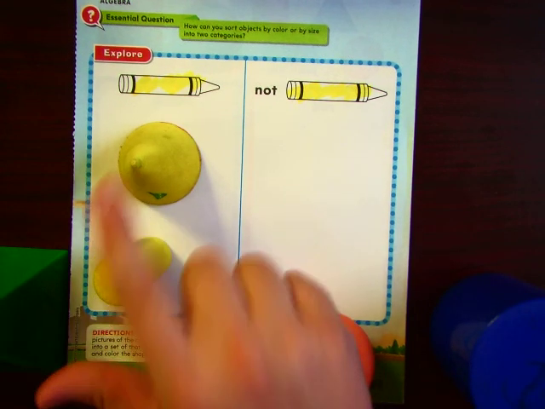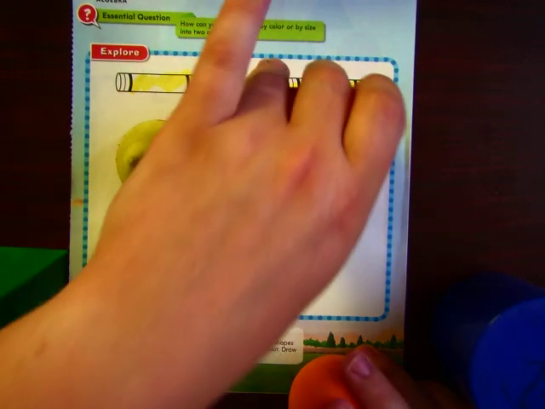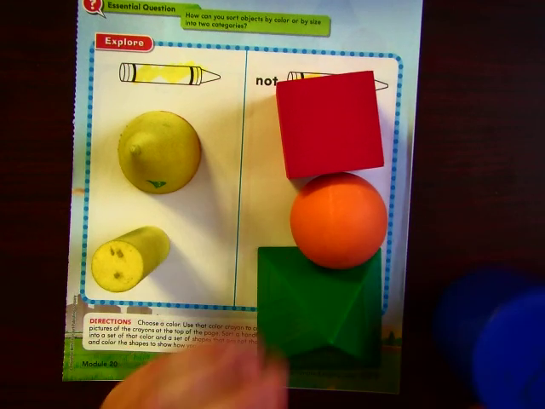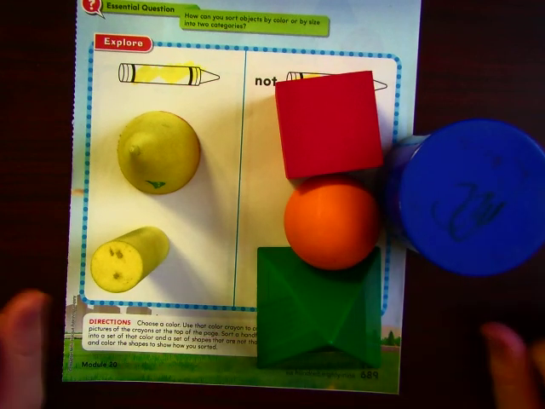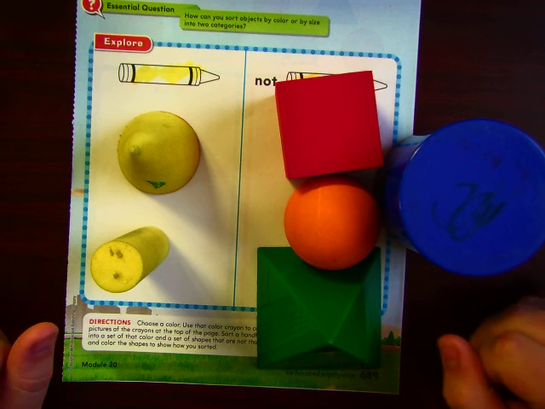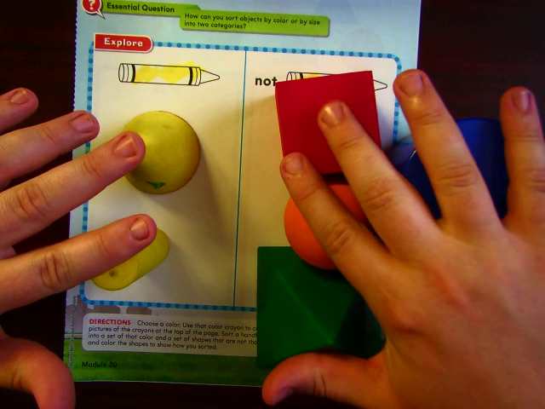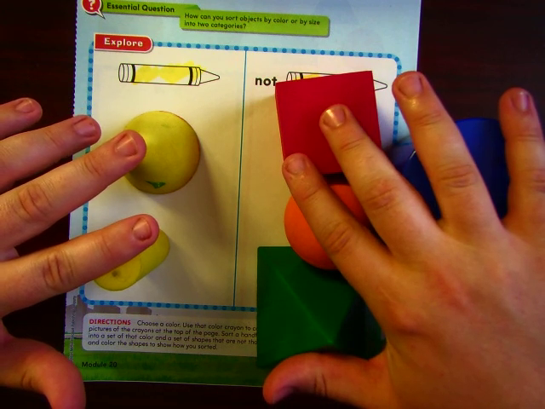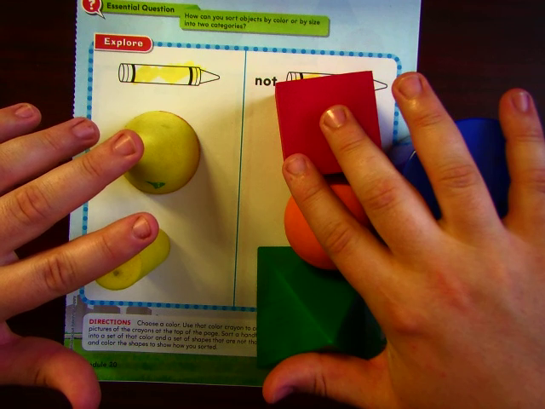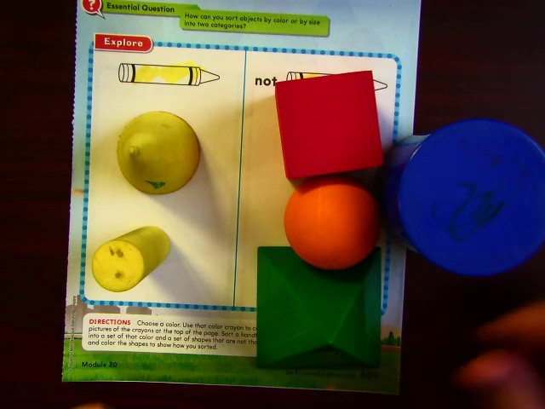Okay, so we have a cone that's yellow and a cylinder that's yellow. The shapes that are not yellow go over here. We got a red cube, an orange sphere, a green pyramid, and a big blue cylinder. Okay, so now I have sorted. So if I made a graph, so I collect my data, I have 2 yellow and 4 not yellow. Now I've collected my data. Now I would record my data on a graph. Okay, so we'll see more about that later. But first we're learning how to sort.